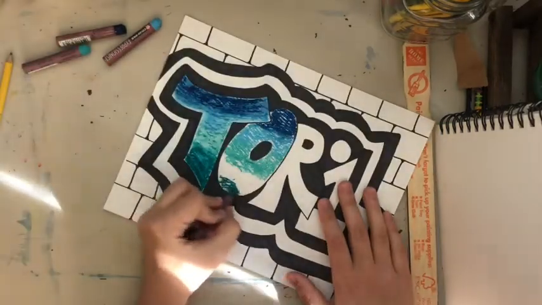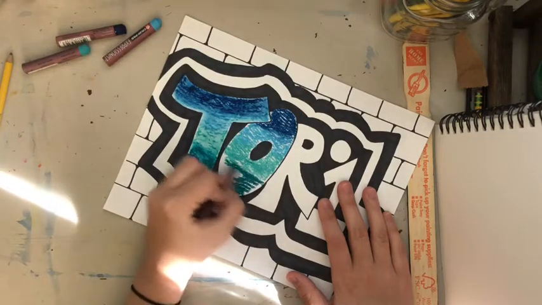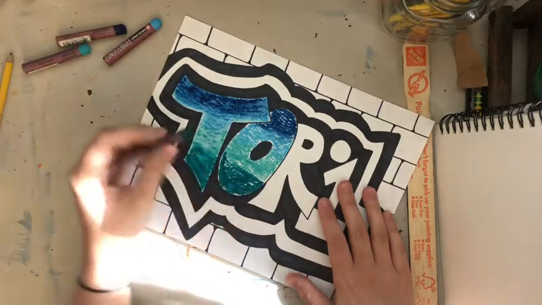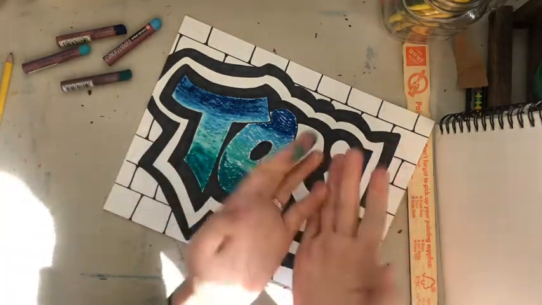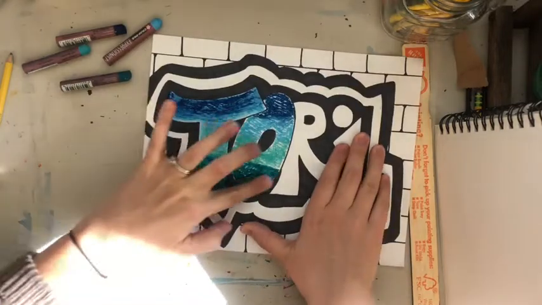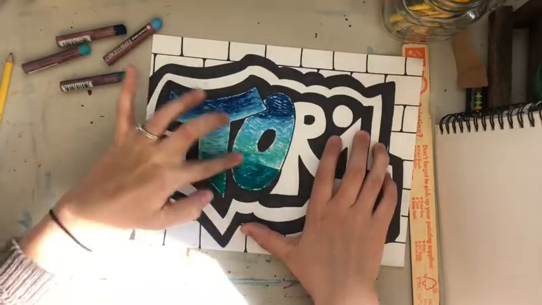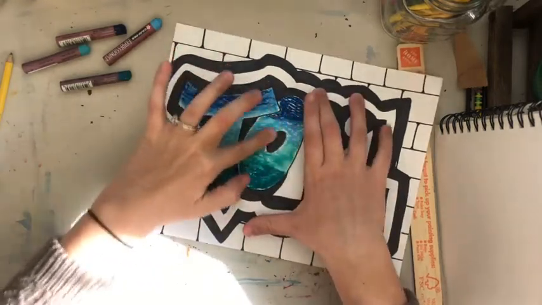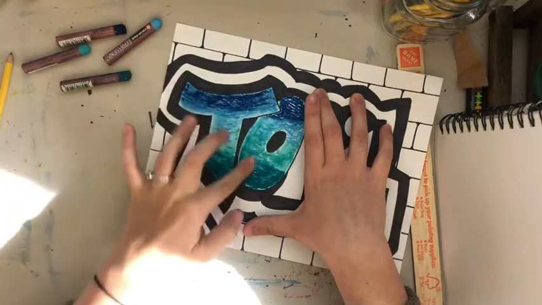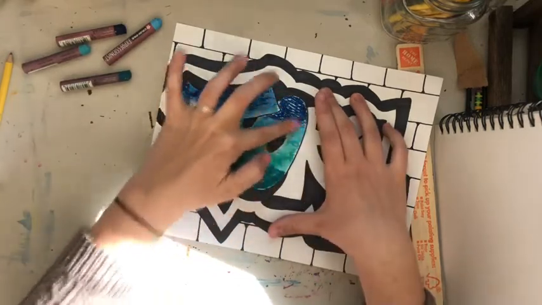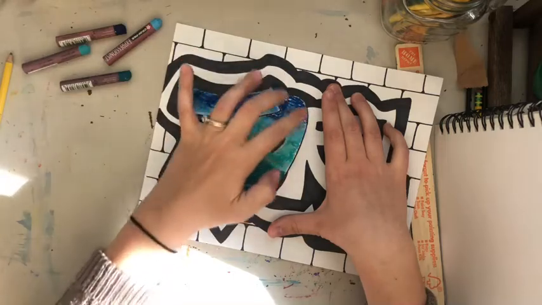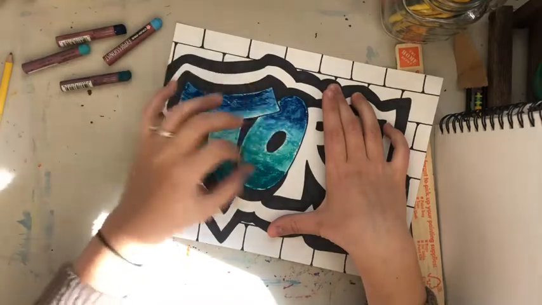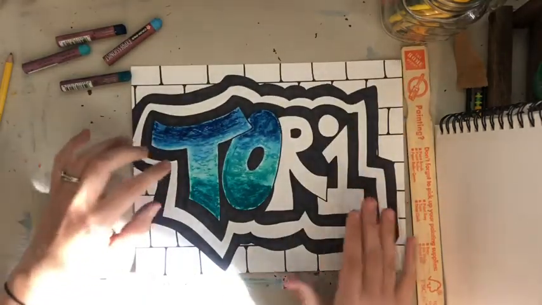And then this green. Then I've got to wipe my fingers off from the last one. Then I'm going to take my finger and blend them, not pushing down super hard. I don't want to push the oil pastel off and lift it up too much, but just to blend them. There we go. So continue that again.